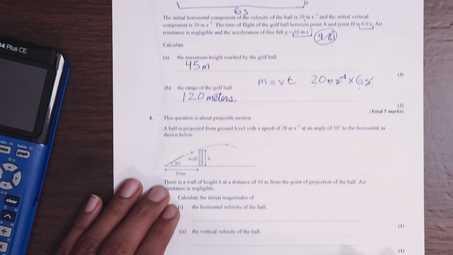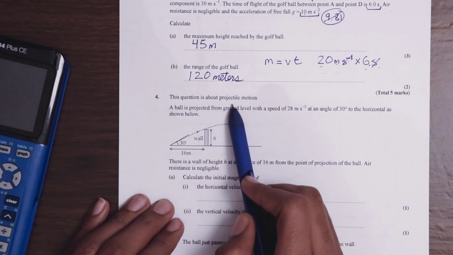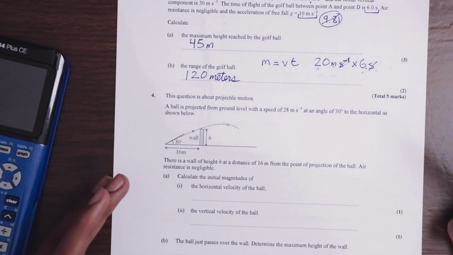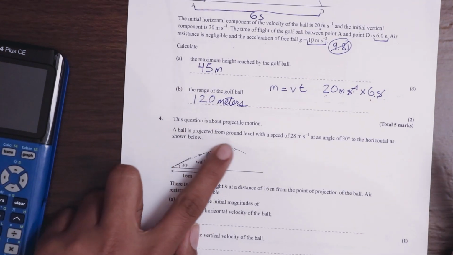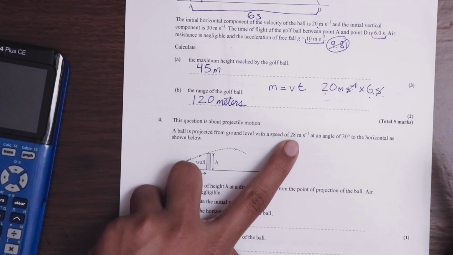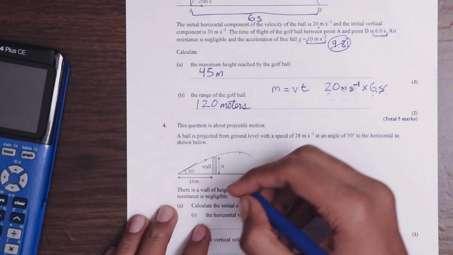Nice. Question number 4. This question is about projectile motion. Well, weren't they all about projectile motion? A ball is projected from the ground level with a speed of 28 meters per second. Oh look, information. Let's write that down.